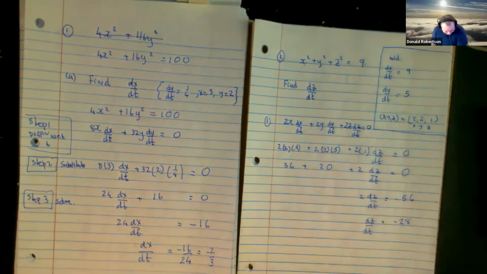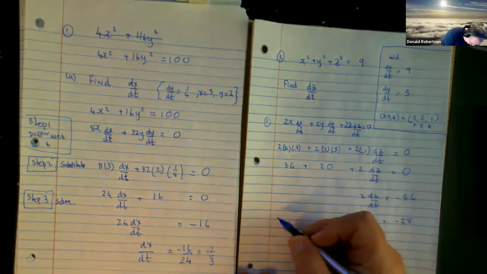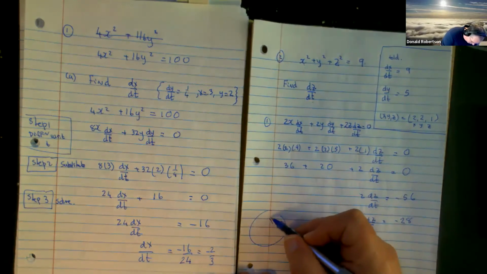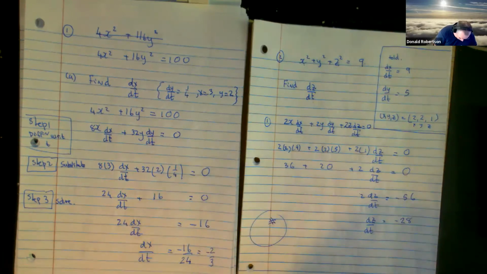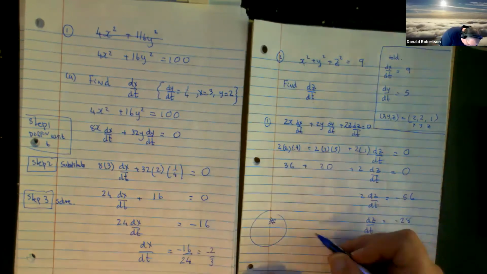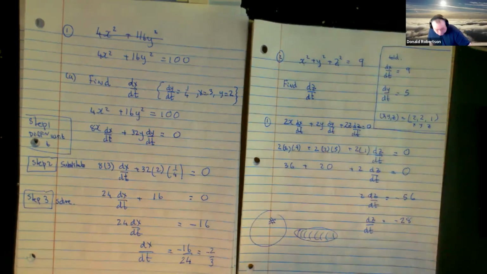And so your answer is that the Z coordinate is shrinking. So this is me just visualizing it. You got a sphere, and the X is getting bigger and the Y is getting bigger, but the Z is shrinking. So that thing is getting morphed, changed into that shape.